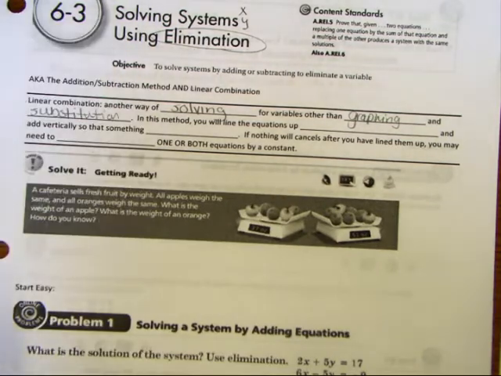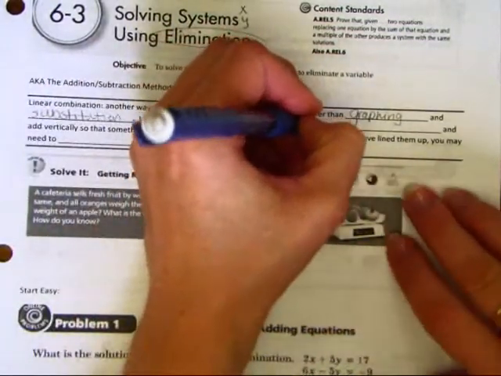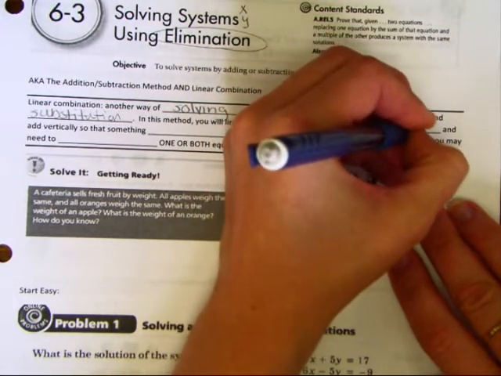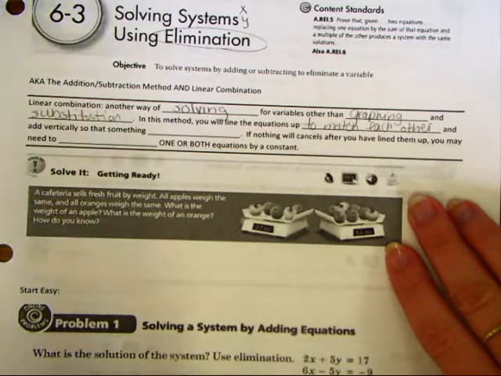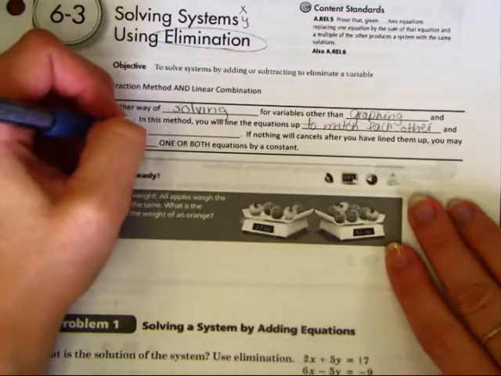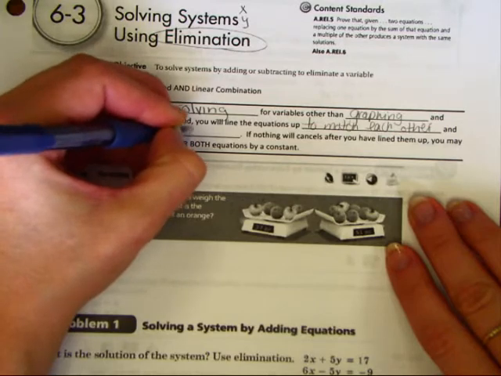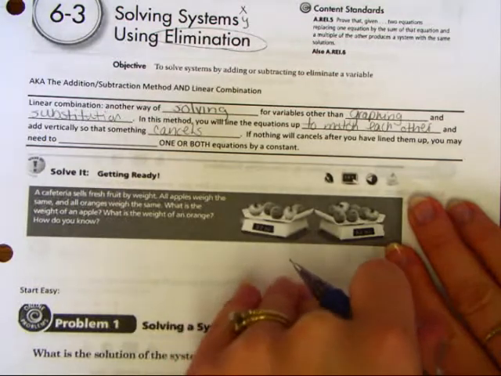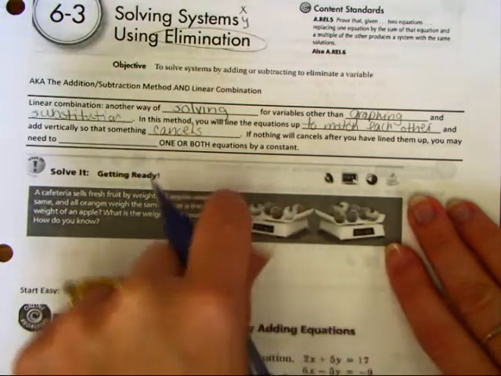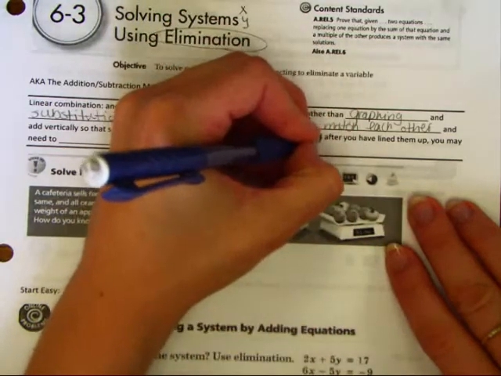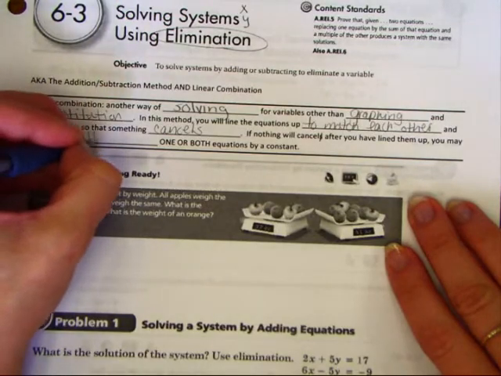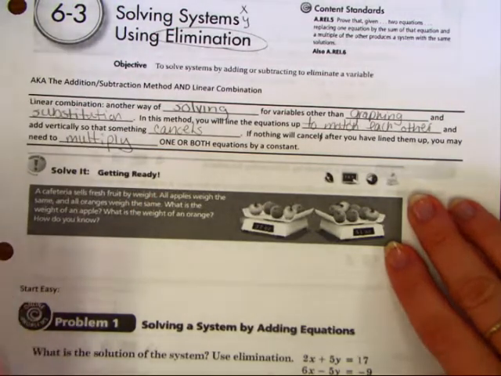All right. In this method, you will line the equations up to match each other. And you add vertically so that something cancels. If nothing will cancel after you line them up, you may need to multiply one or both of the equations by a constant.